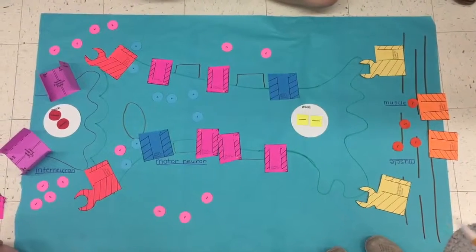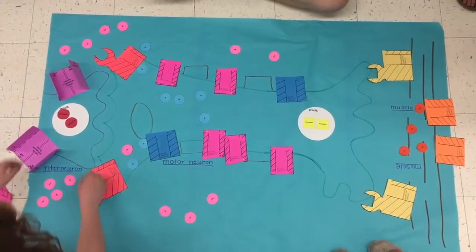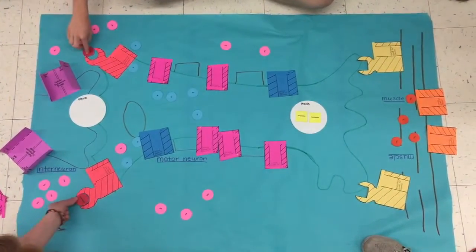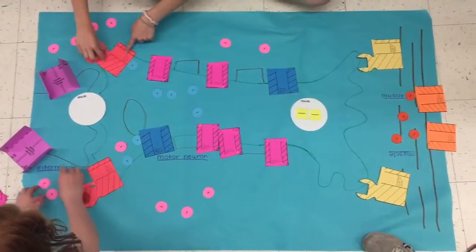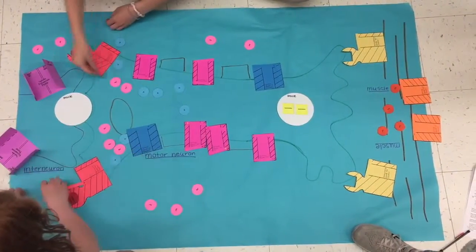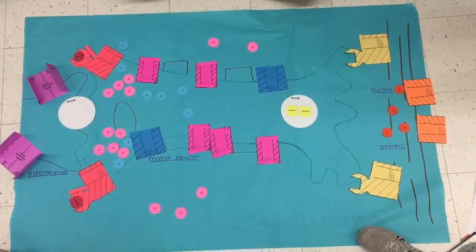To begin, the dendrites on the motor neuron are stimulated by adrenaline in a vesicle from the interneuron. The adrenaline moves to the adrenaline-gated Na+ channels, causing Na+ to move through the channels towards the motor neuron. This is through the excitatory response.